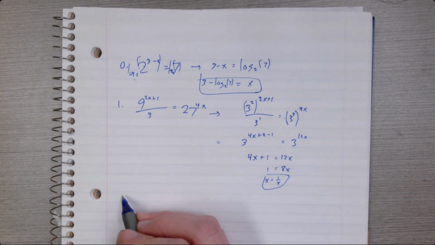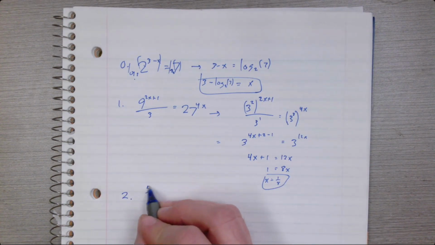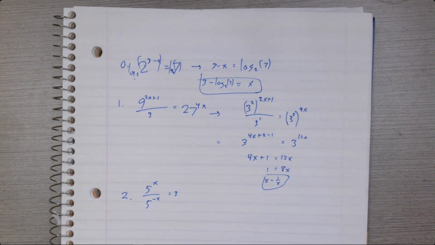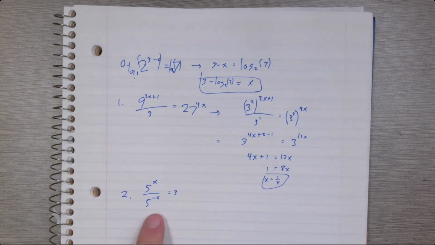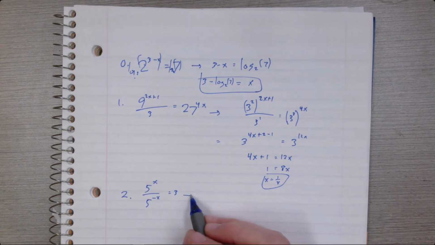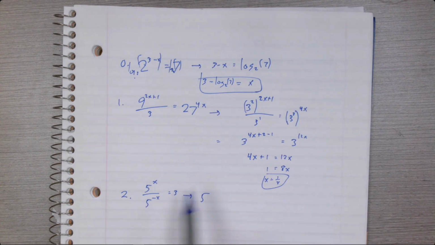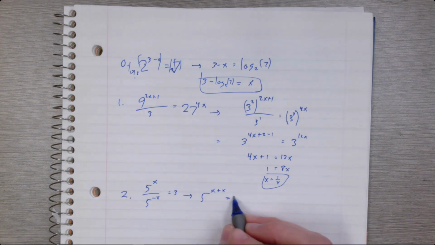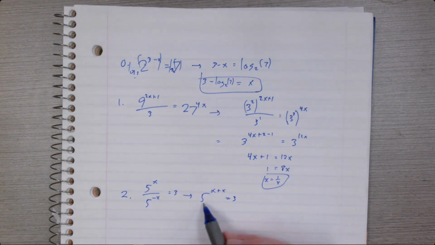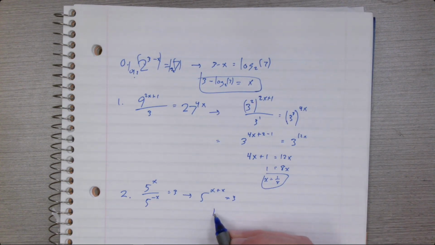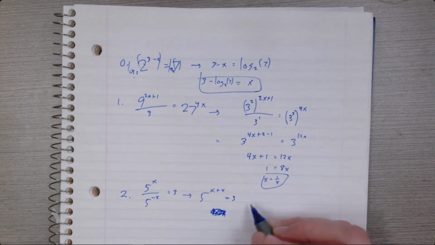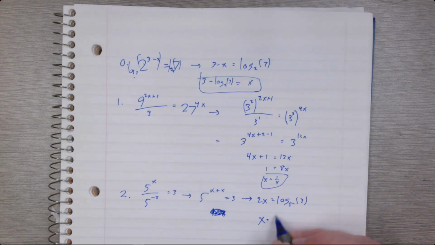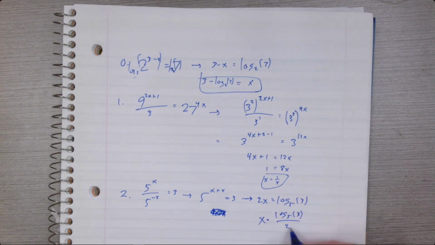Okay, let's do 2. So 5 to the x over 5 to the opposite x equals 3. You could multiply by 5 to the opposite x on both sides, or I think what I'm going to do is think about it this way: 5 to the x minus opposite x. So that's 5 to the x plus x equals 3, or 5 to the 2x is 3. If I take log base 5 on both sides, that gives me 2x is log base 5 of 3, or x is log base 5 of 3 over 2.